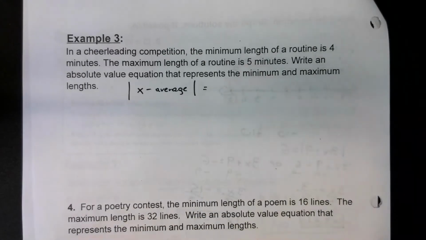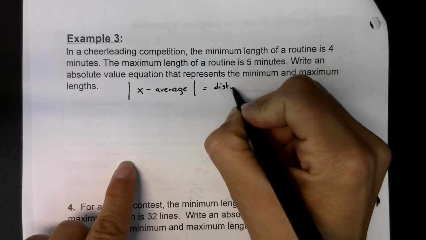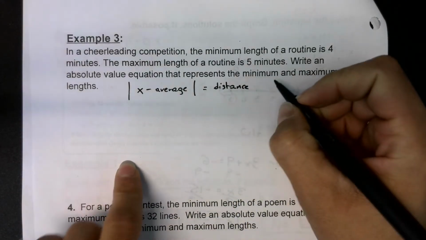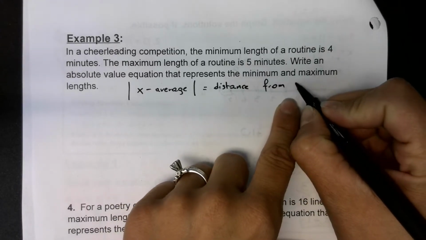And then that will give us the distance from the midpoint of how far you can move to the right and to the left. So distance from midpoint.